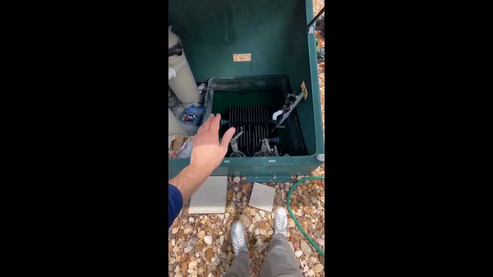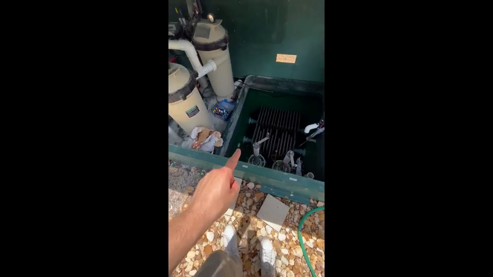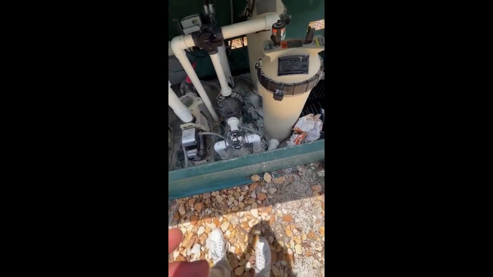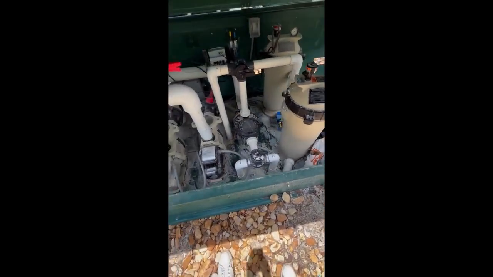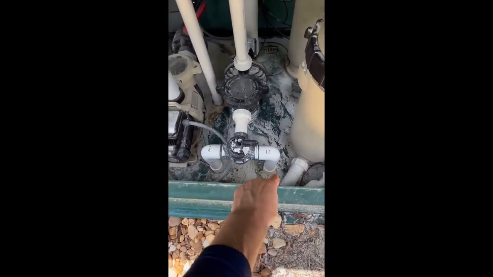So another critical feature, this needs to be cleaned all the time. How do we clean it? Every pool is going to have a vacuum pump. Right here, this is the vacuum pump. How can you always tell? They typically look the same, actually. They're pretty black, they're pretty crusty, and you can see it's labeled, right?